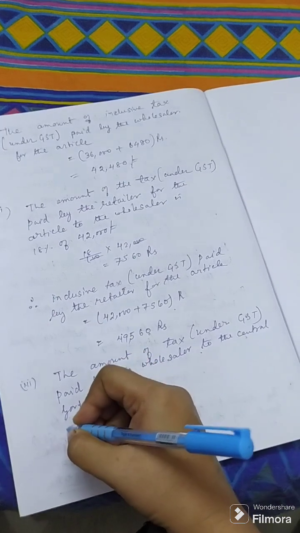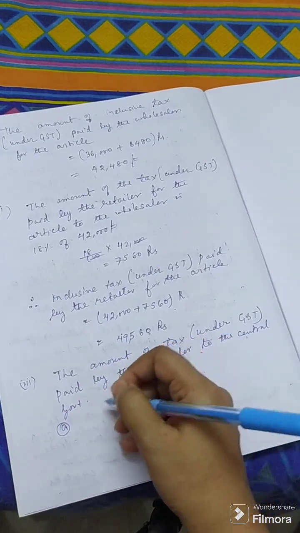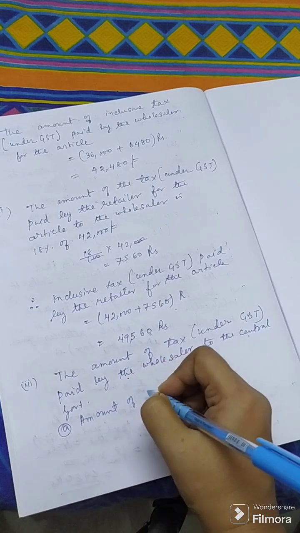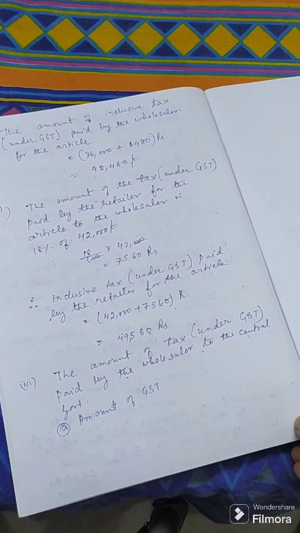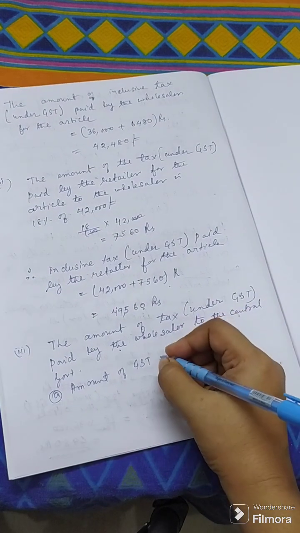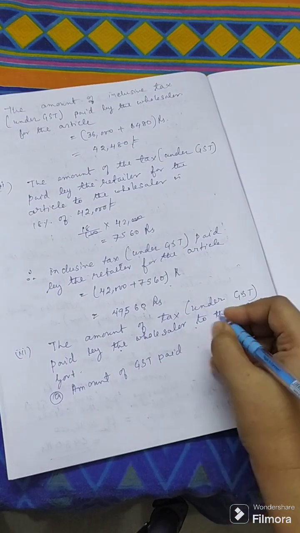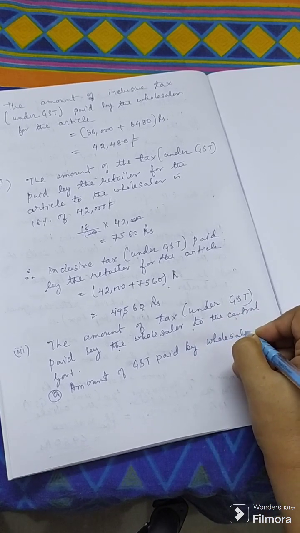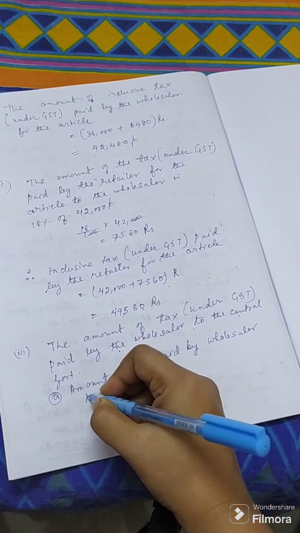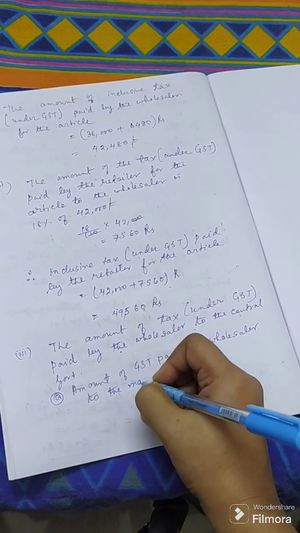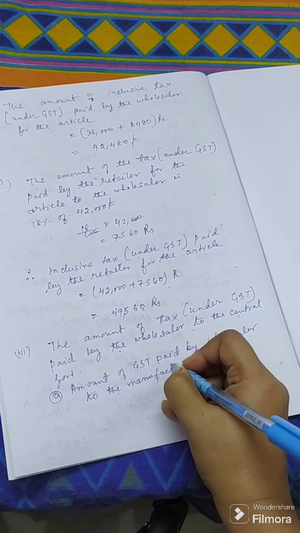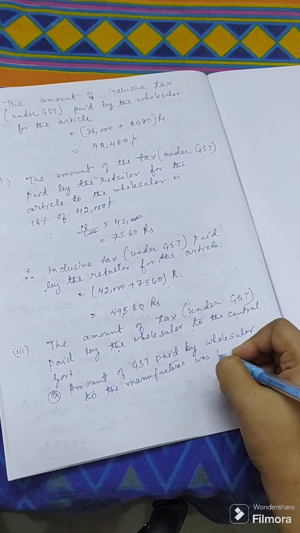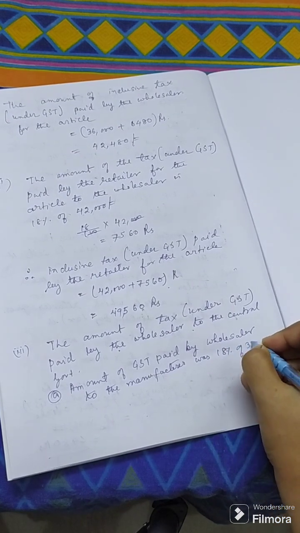So the amount of GST paid by the wholesaler to the manufacturer was 18% of 36,000.